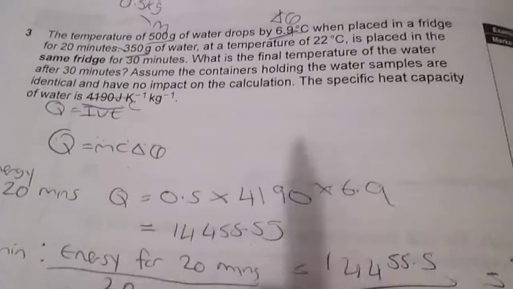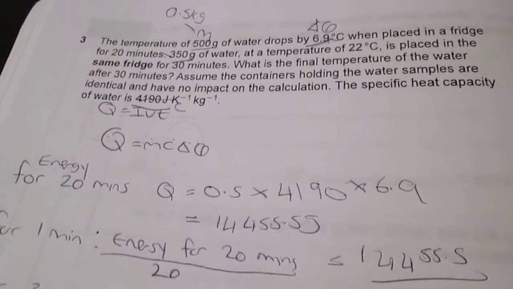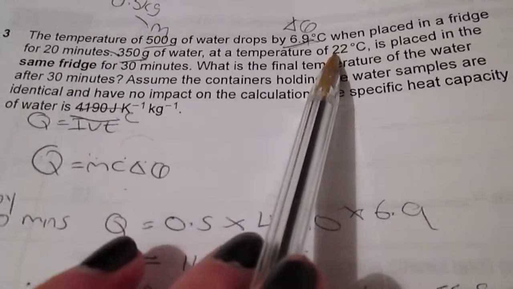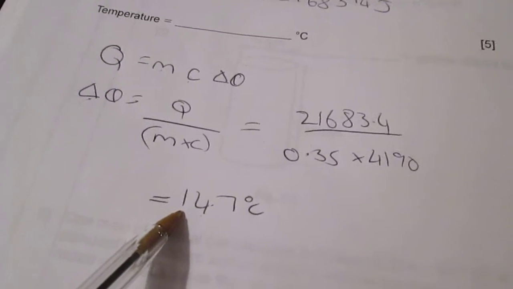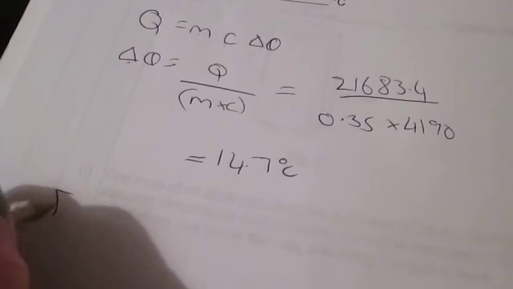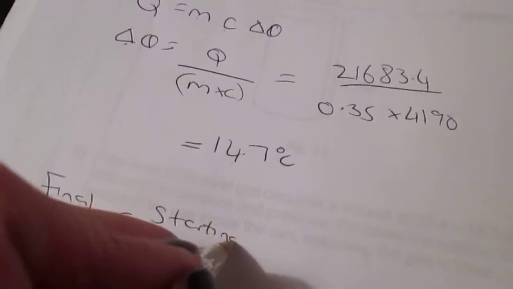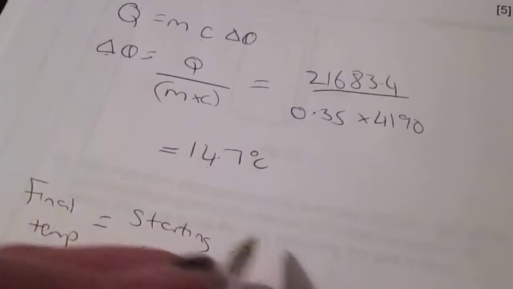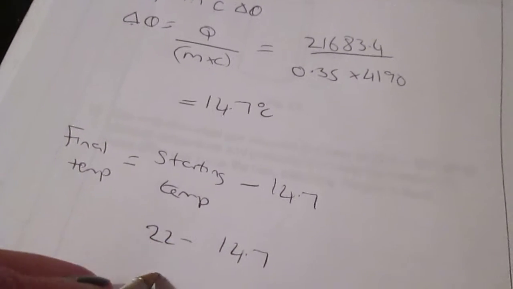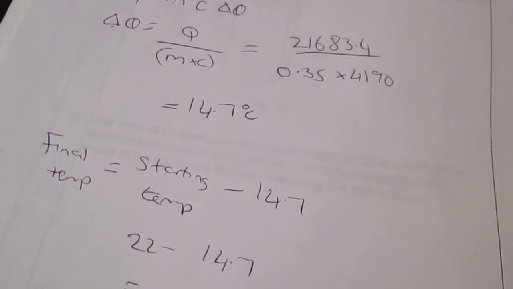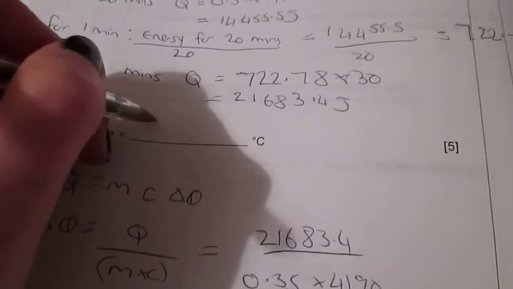And what they want us to find is the final temperature. Now, because we're putting it into a fridge, it's not heating up, it is cooling down. So if the starting temperature is 22 degrees, then the final temperature is going to be 22 degrees, take away this change in temperature. So my final temperature is going to equal the starting or the initial temperature, take away the 14.7. So my starting temperature is 22, take away 14.7, and when we do that, we get 7.3 degrees, and that is your answer.